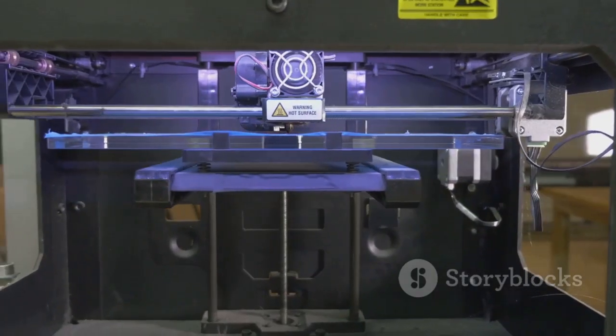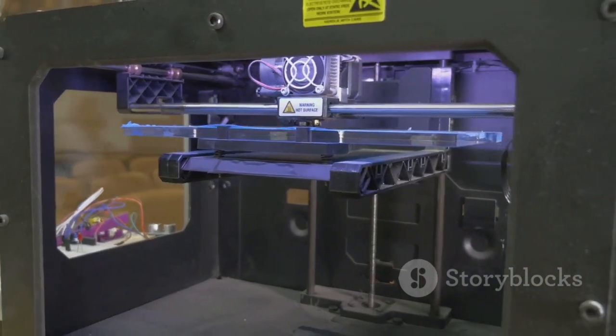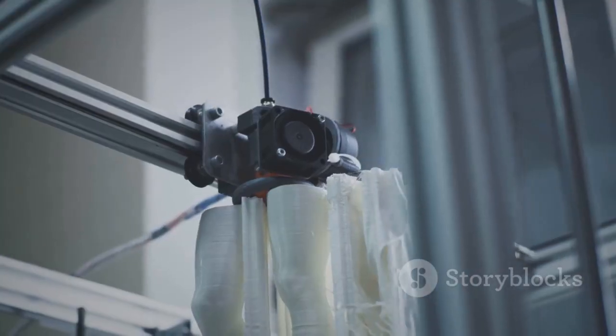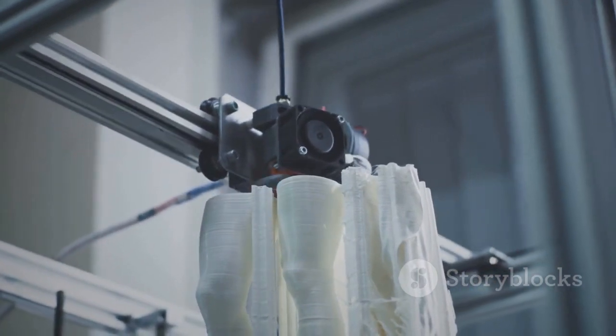So, the next time you pick up a plastic product, take a moment to appreciate the intricate world of molding that brought it to life. These unsung heroes are silently shaping our future, one injection molded product at a time.